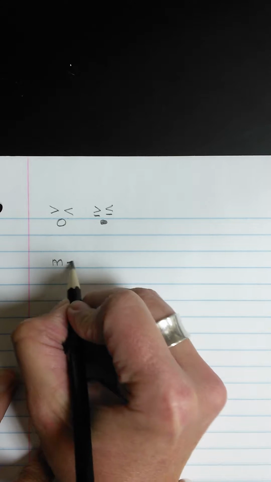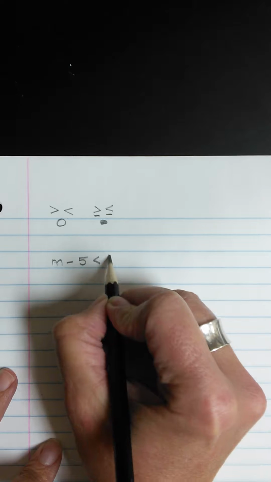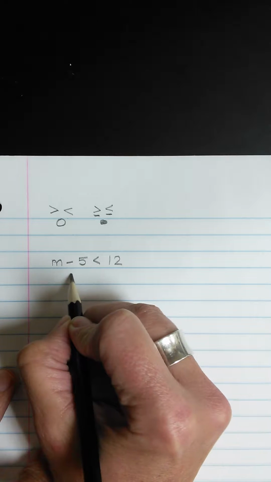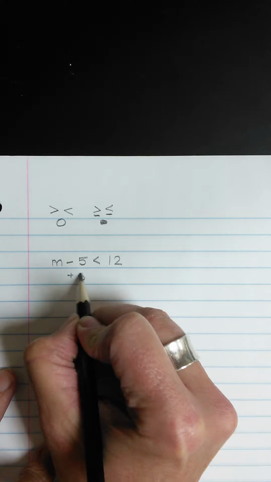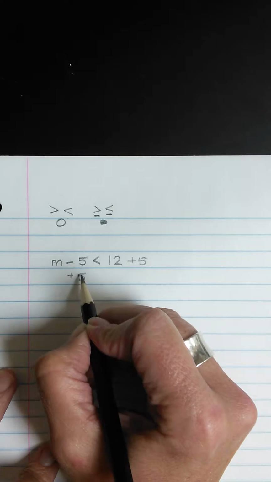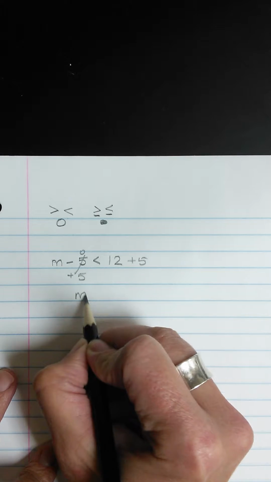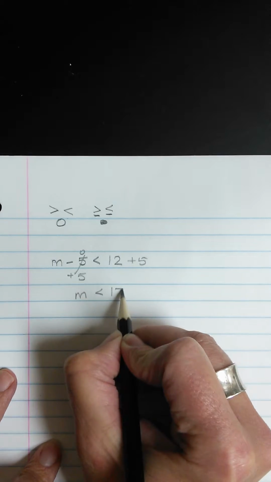So if I had m minus 5 is less than 12, I would solve this the way I would normally solve any equation, opposite operation with the same number on both sides. And I'll get m is less than 17.